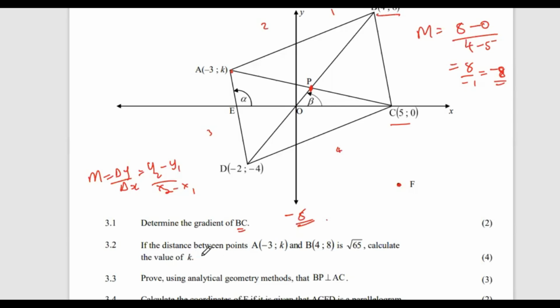Then if the distance between A and B is root 65, can we determine the value of K? This is root 65. When they talk about the distance between points, we're going to use the distance formula.